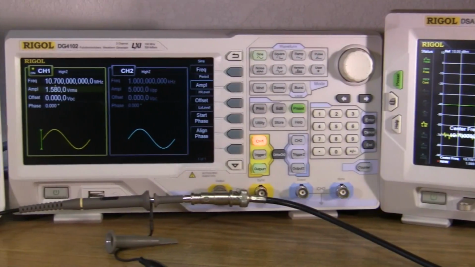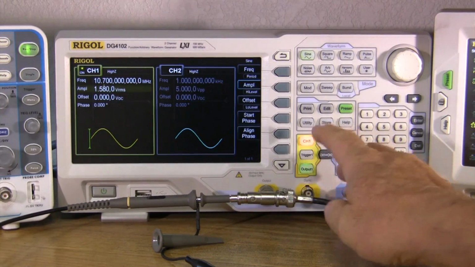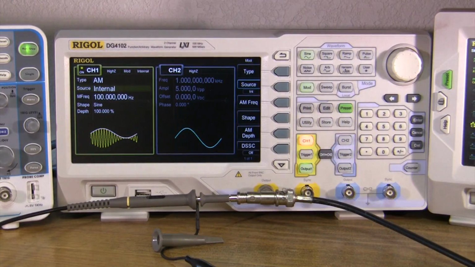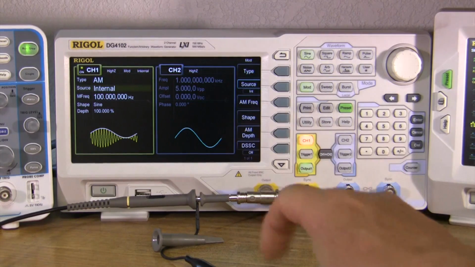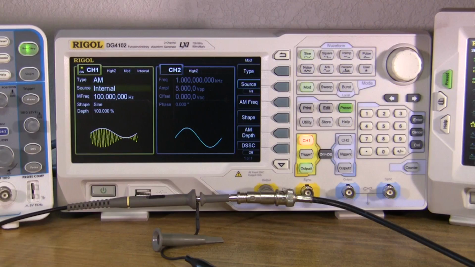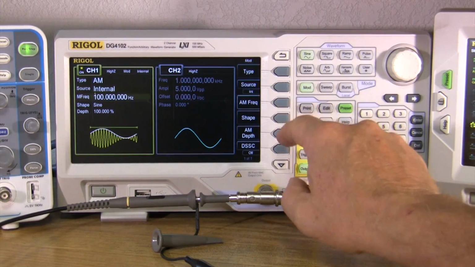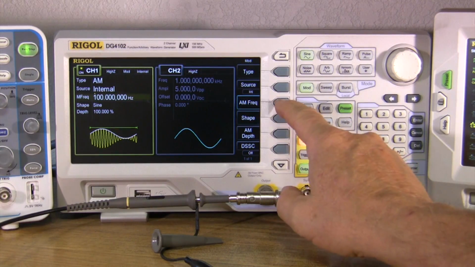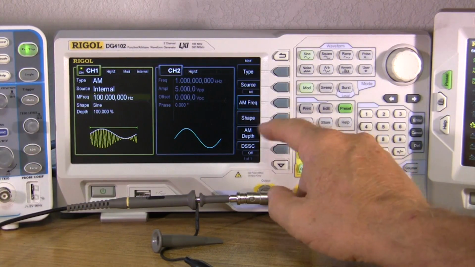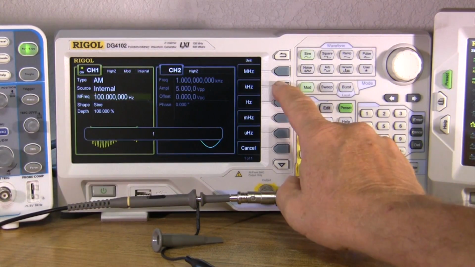All right, back to the Regal 4102 here. I want to modulate this, so I'll go to Modulate. Right now it's showing that it's modulated, but it's 100 hertz, as you can see, and I think that I'd rather have something more like 1 kilohertz, so I'm going to go to AM frequency here, which is what they call a modulation frequency. I don't know why they chose that set of terms, but that's what they did. 1 kilohertz.